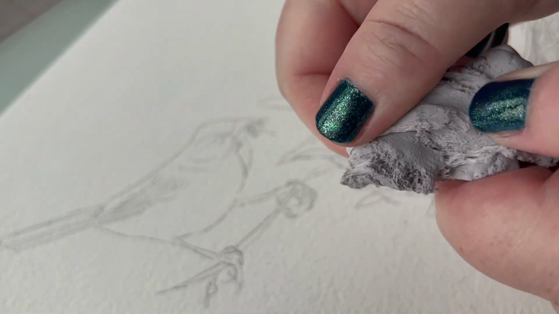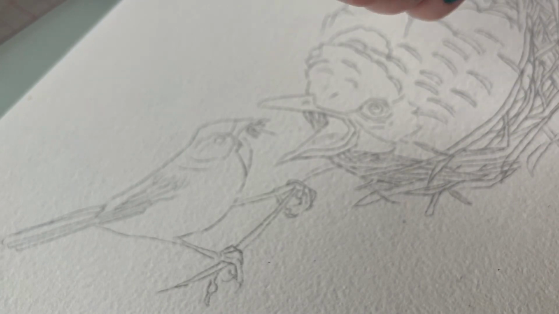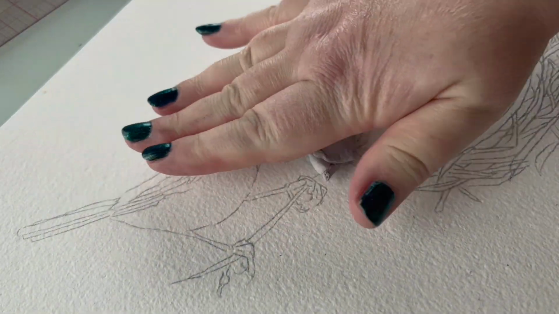This is a kneaded rubber eraser that I'm showing you here. I just roll it over the graphite in order to pull up a lot of the pencil markings before I get started painting.